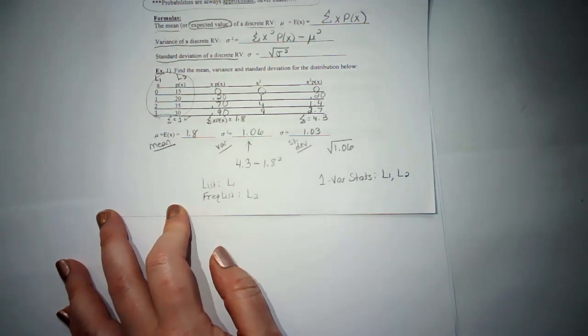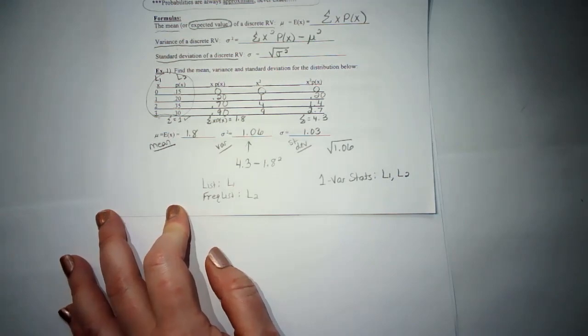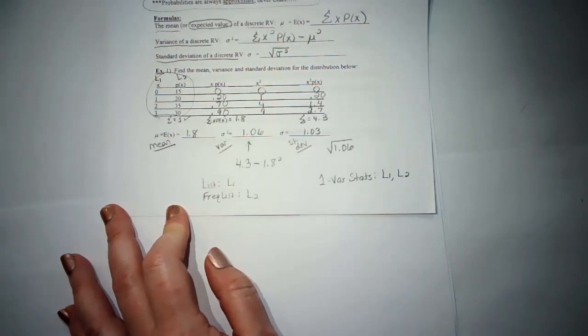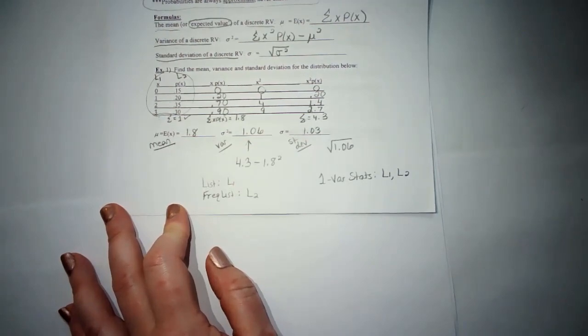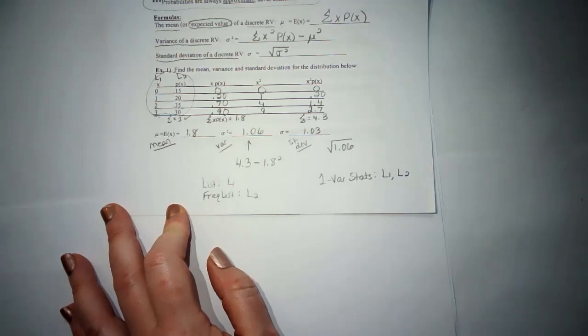All right. Now, when it asks for list, you're going to put L1. When it asks for frequency list, you're going to put L2. It comes out really beautifully from here on out in the class. You don't have to get weird like we did in the other chapters. But for this one, if you have the old kind, you're just going to put them in order, just like this. And there we go.